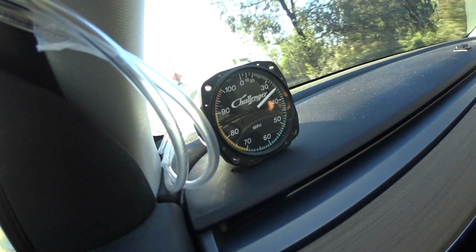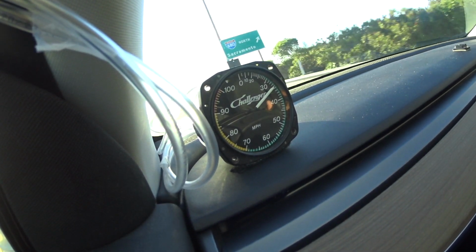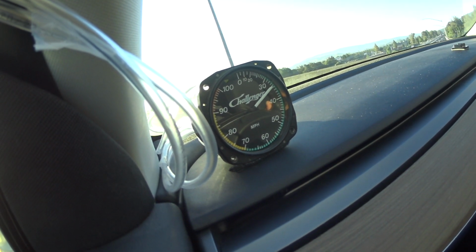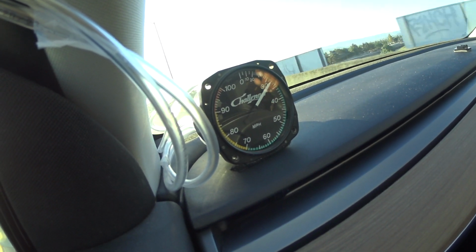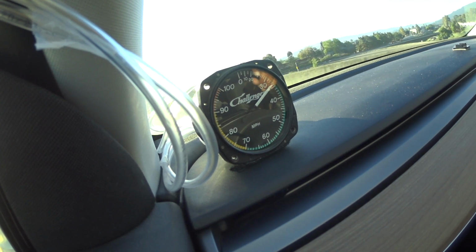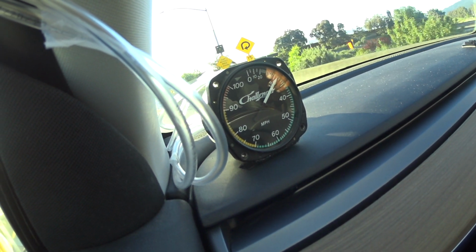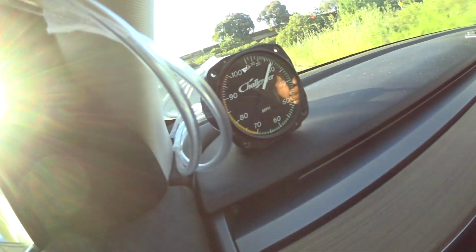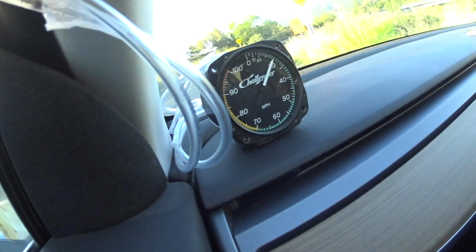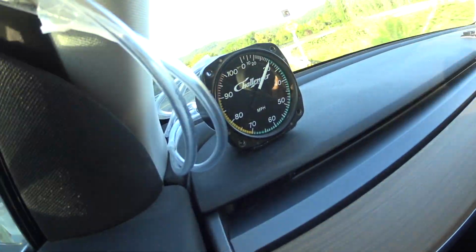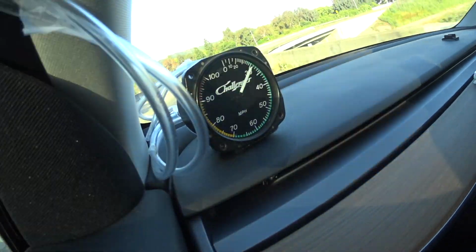There's going to be a bit of wind noise because my windows are slightly open to allow the tubes to go to the outside of the car where the Pitot tube is mounted, so you might not hear me that well. So I'm going to take the freeway entrance here. Initially I'll be going up the ramp and then on.